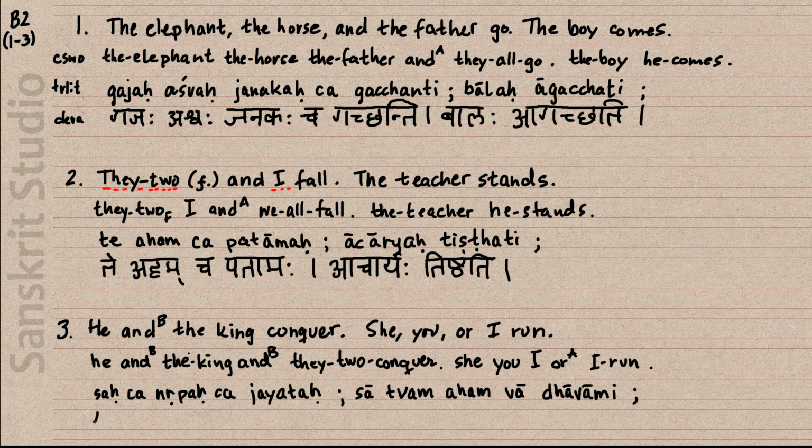And we are writing it out. Saha cha nripaha. My drawing tablet is a little gliding on my table, but all right.